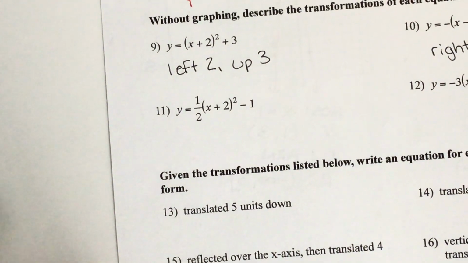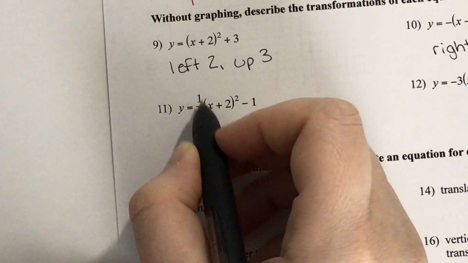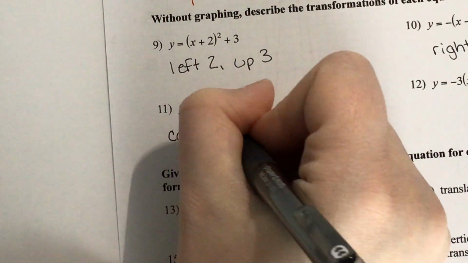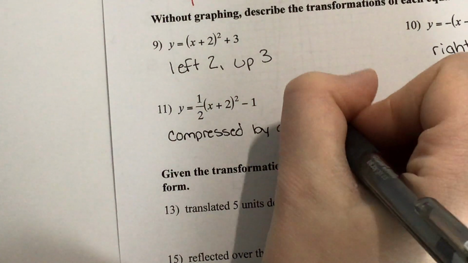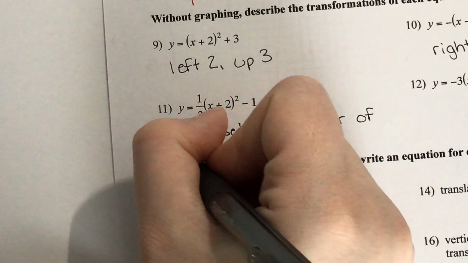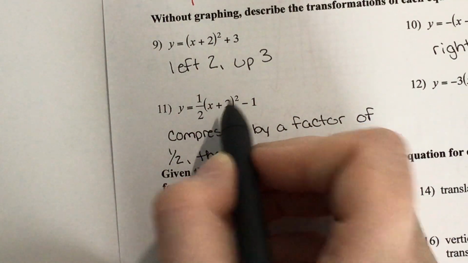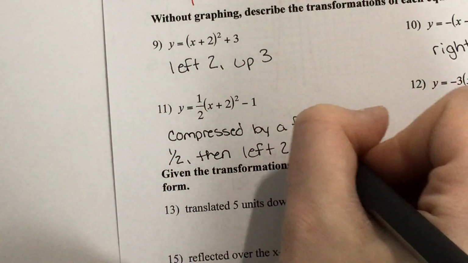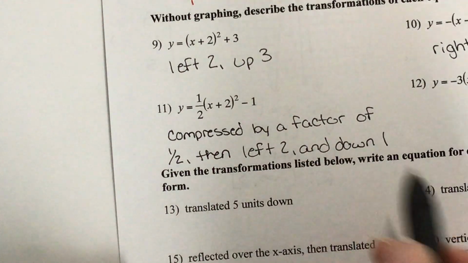All right, 11. So the 1/2 in front means that this is going to be a compression. Okay, it's going to compress by a factor of 1/2. Then, let's see, h tells me left or right. This is going to go left 2. Left 2. And down 1. k is negative, so down 1.